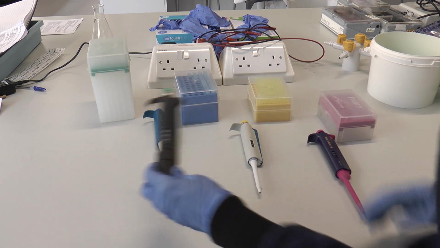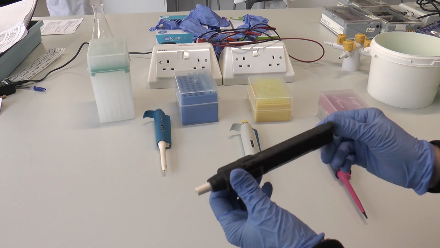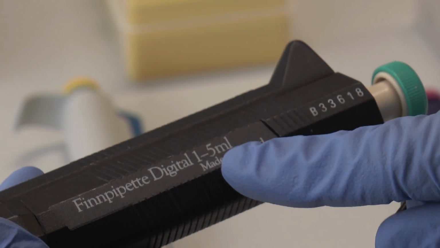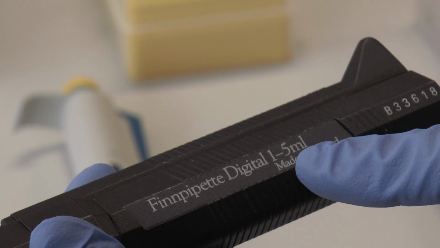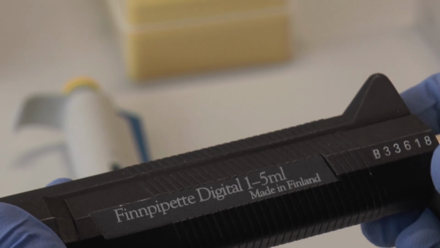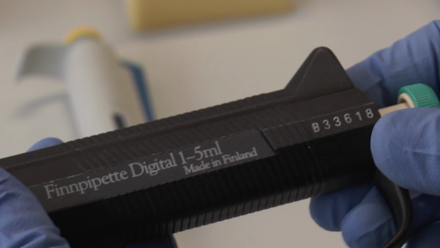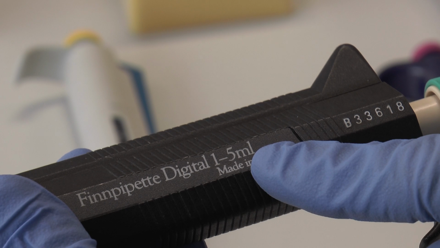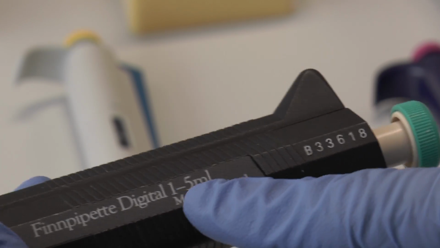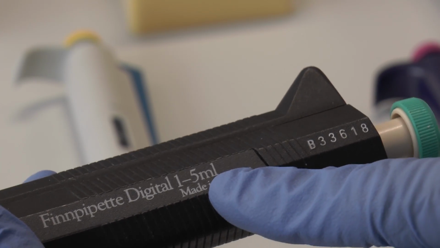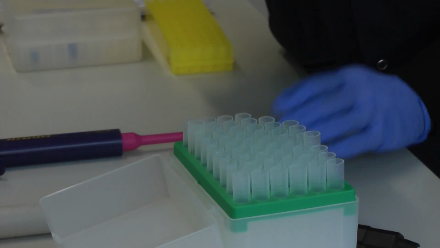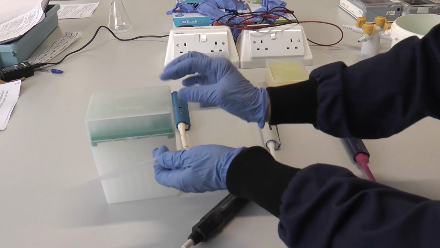If you look at a pipette, you'll notice that written on the side of it will be the volume that pipette will dispense. This is a micropipette which will dispense between 1 millilitre to 5 millilitres. It won't dispense less than 1 millilitre, it won't dispense more than 5 millilitres. The tips for using with this kind of micropipette are shown here. You'll notice that they are quite large tips.